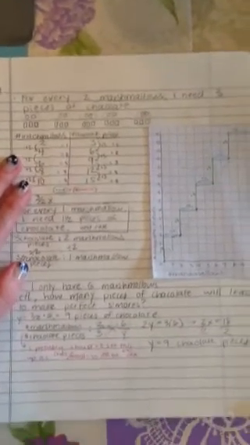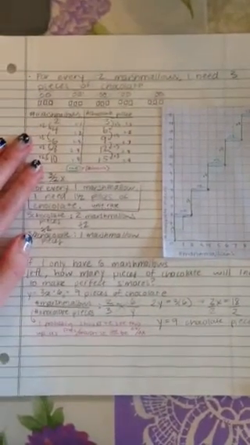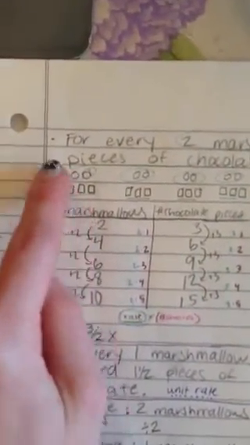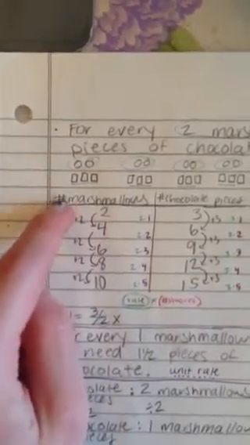For every 2 marshmallows, I'm going to need 3 pieces of chocolate. So I did a drawing like before where you can see the 2 to 3 for the proportion.